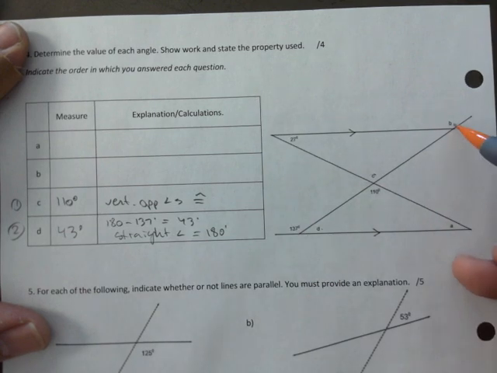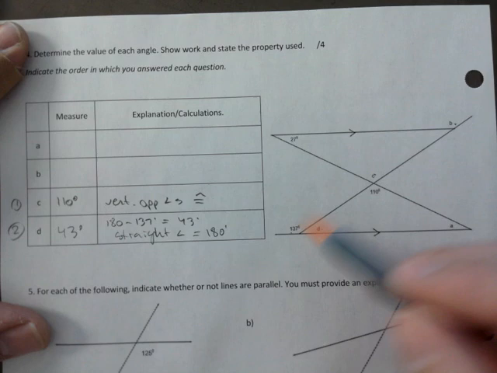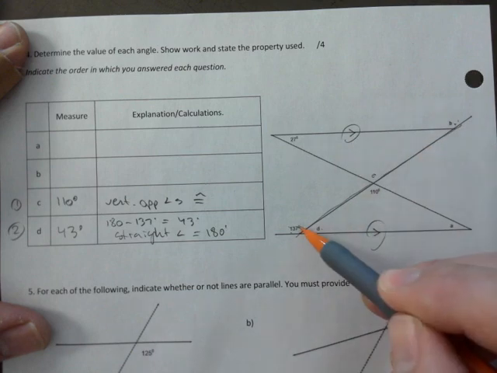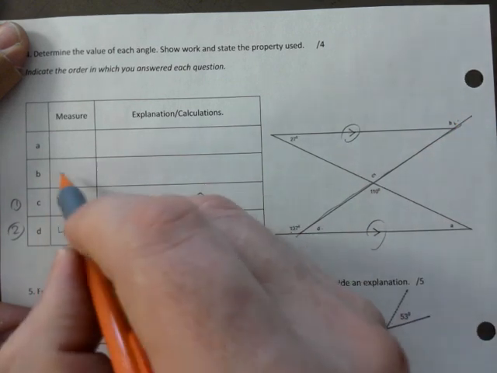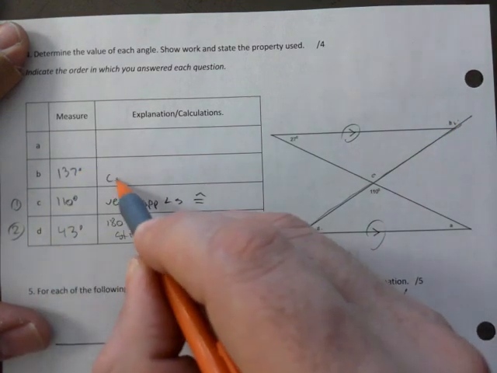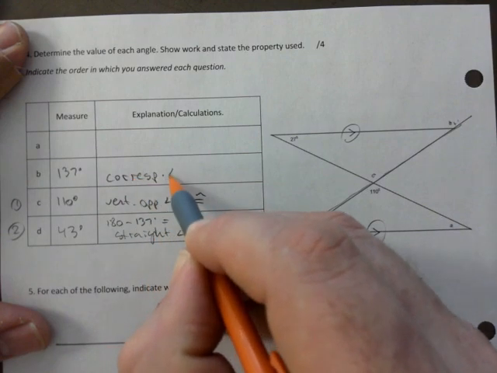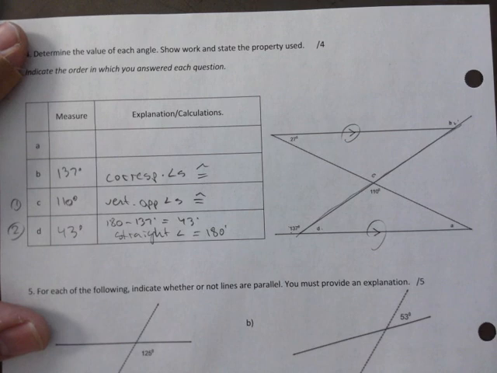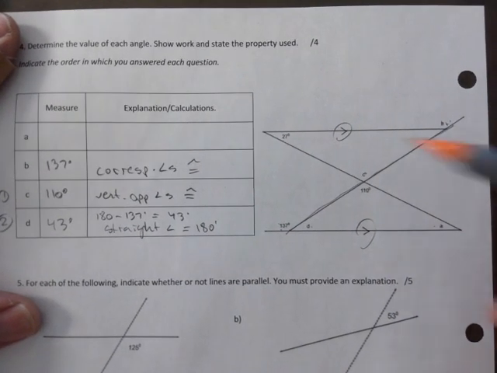B, oh yeah, I see that one. These are not touching, but parallel, transversal, connecting them, they are corresponding. So B is 137, corresponding. Okay, and then A is right here. You could use alternate interior, right?